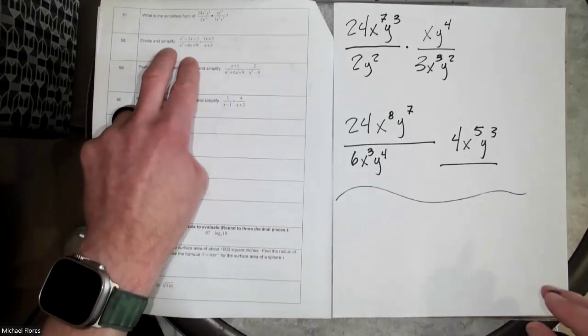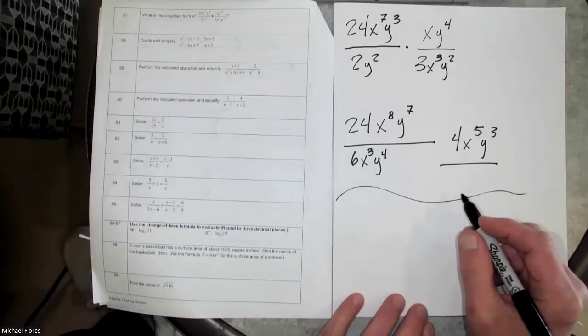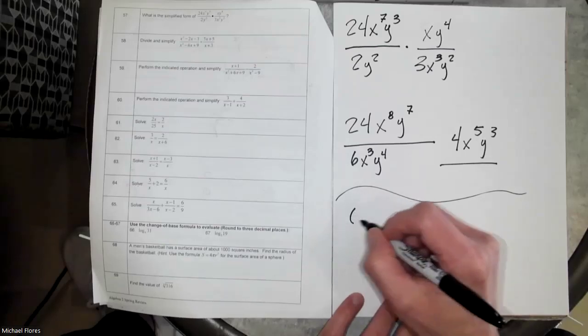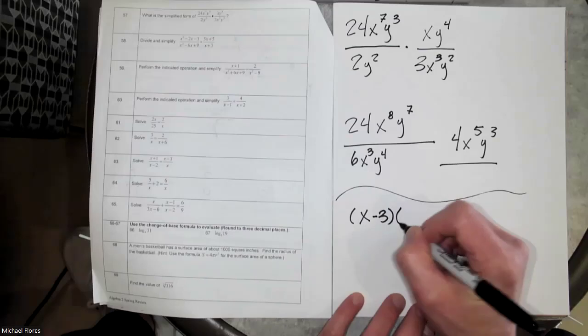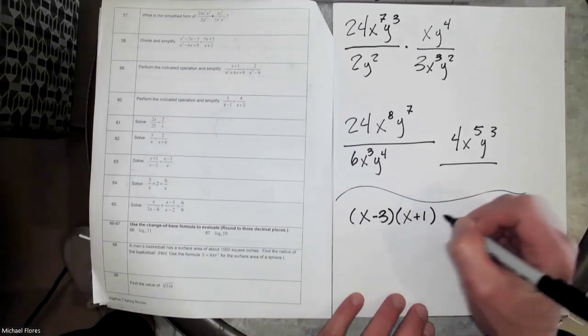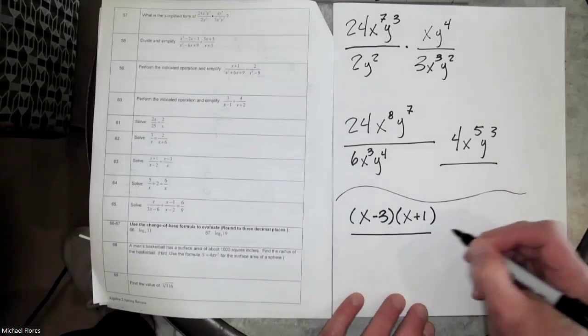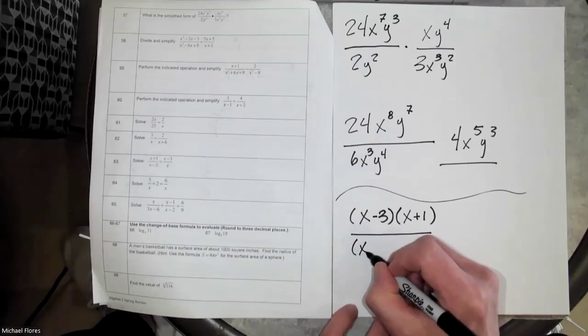For example 58, you need to factor as much as possible. So the very first numerator will factor to this. And now the first denominator will factor to this.